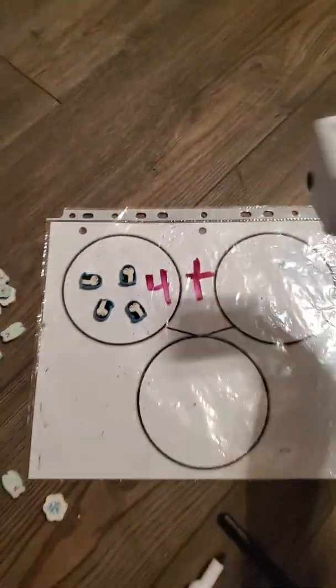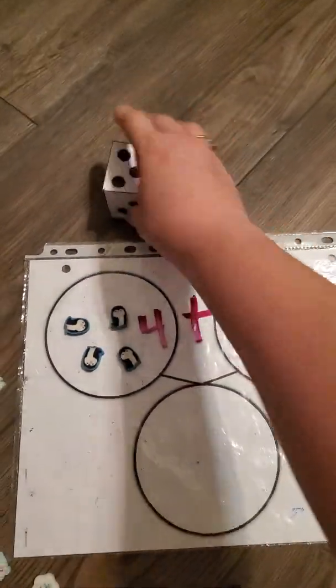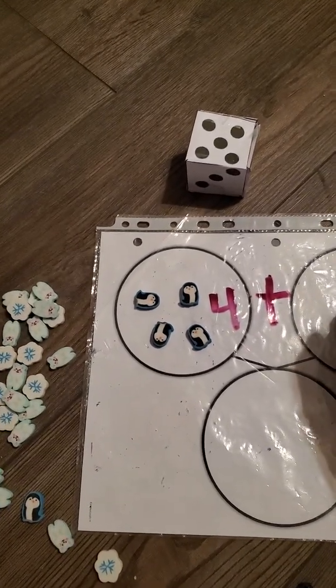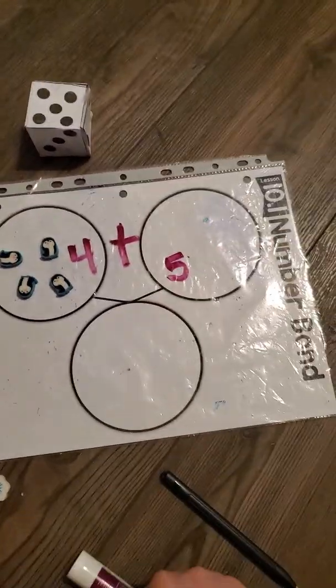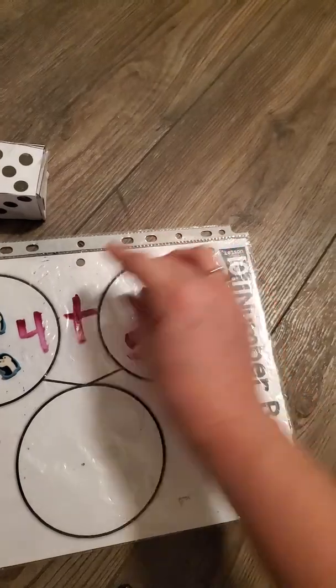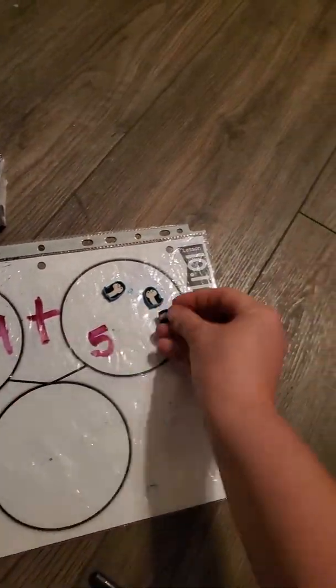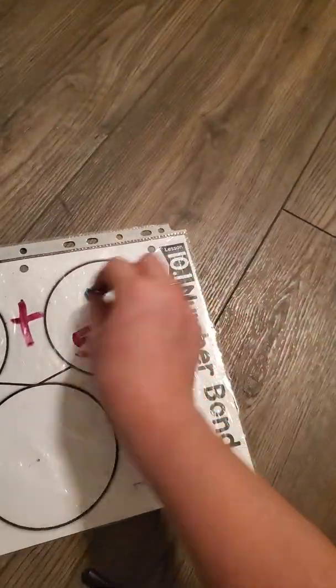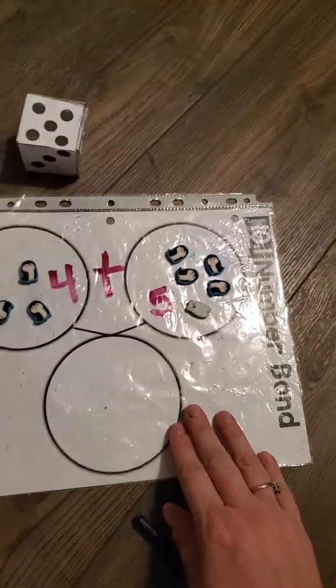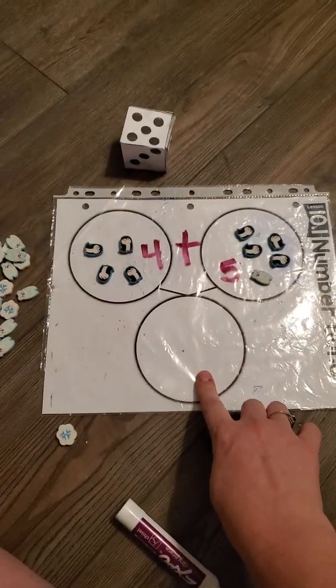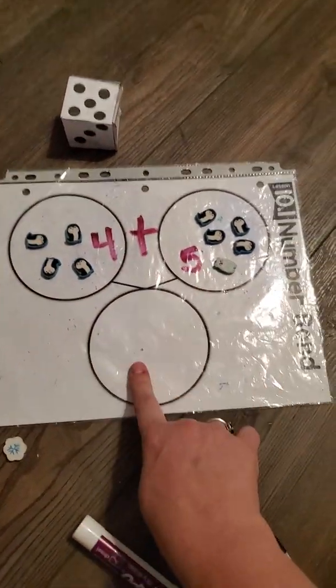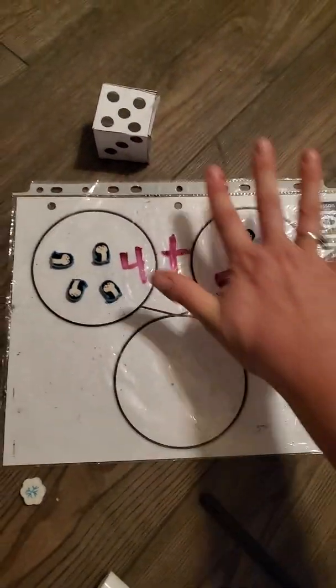All right, let's roll our dice again. Oh, now it's a 5. Ooh, so I'm going to write a 5 in here. And then I'm going to get 5 counters. 1, 2, 3, 4, 5. So now I have 5 counters. And remember, we want the whole. So there's part, whole. The whole thing means count all of it together.